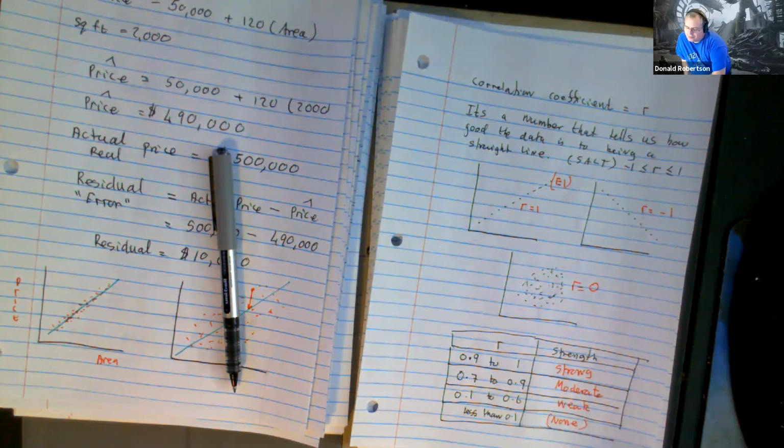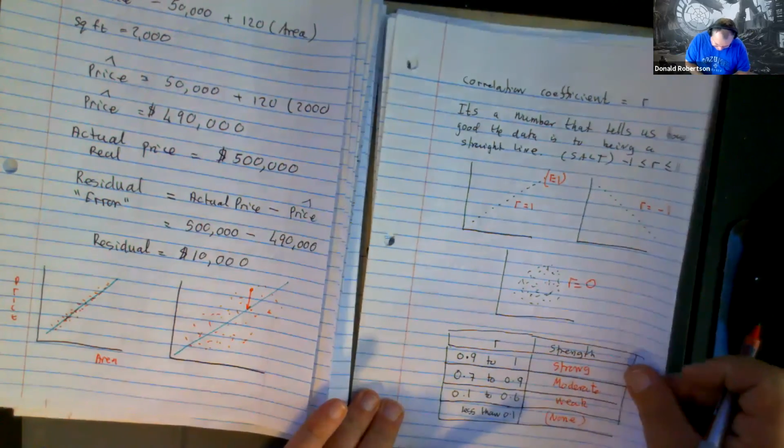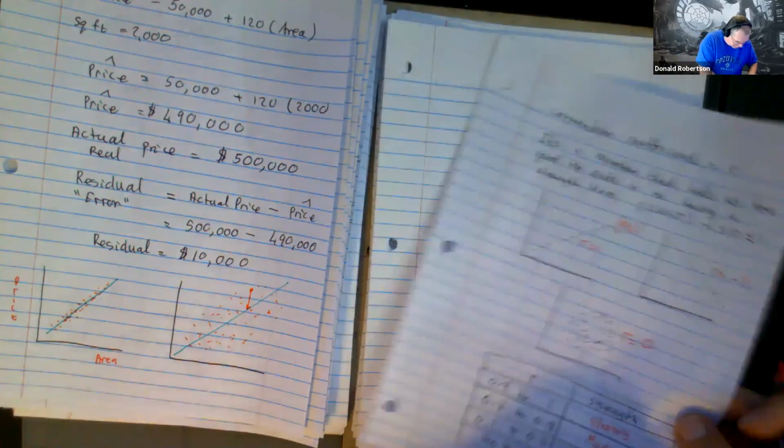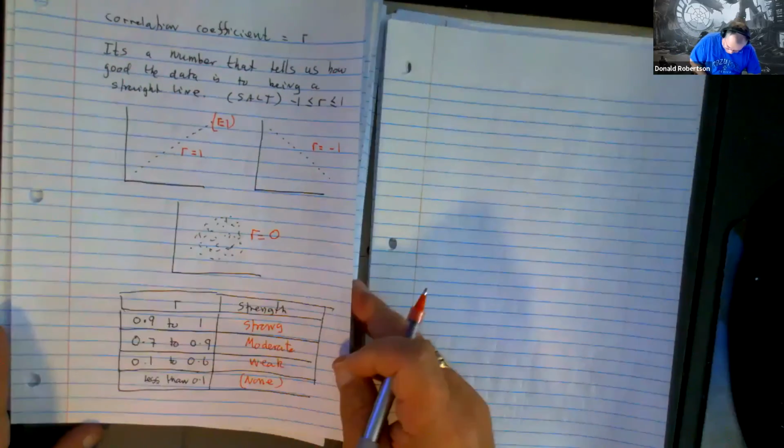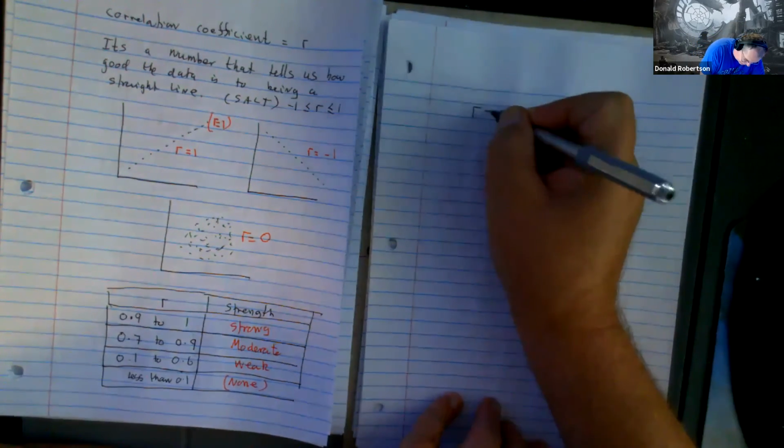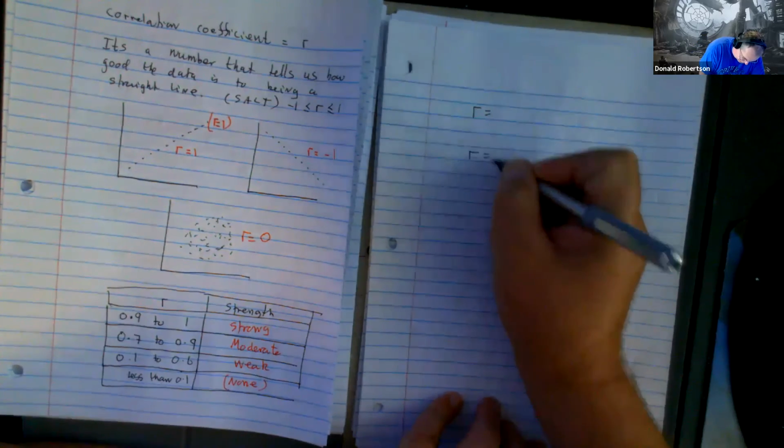Isn't it nice now that we've got a number rather than us saying moderately strong and weak? So let's do a test on that. I collected some data and somehow or other I found its correlation coefficient, and it ended up being these numbers. So I did it for different things.